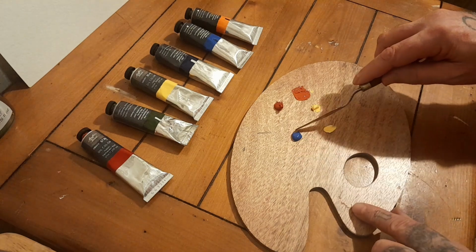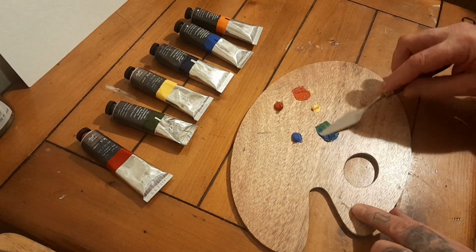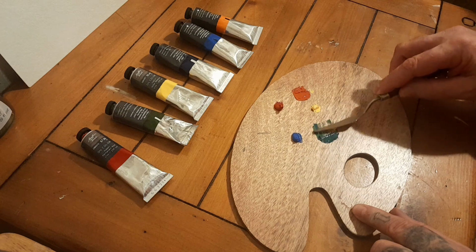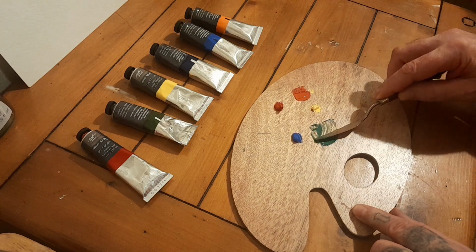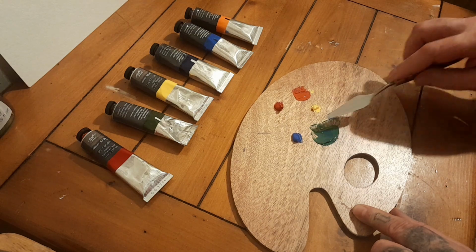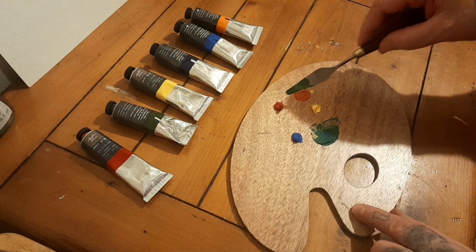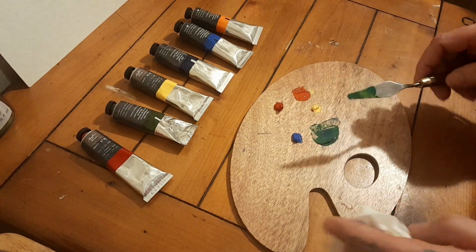And then we'll take a little bit of yellow and we'll put over there. And we'll dab it with some blue. And we should get a pretty green out of the yellow and the blue. So as we can see, red and yellow make orange, blue and yellow make green.